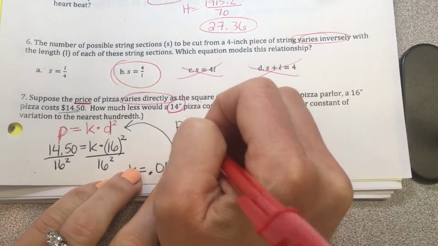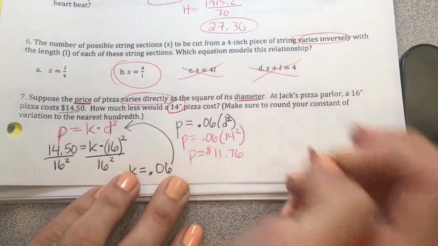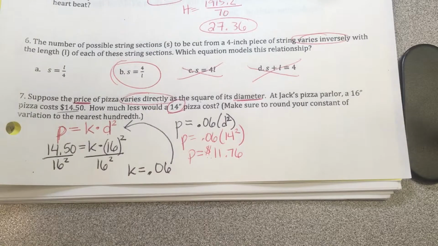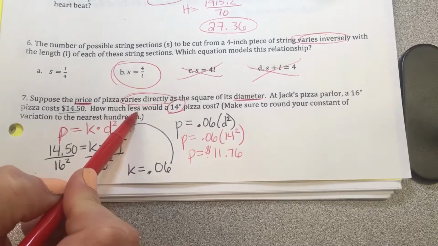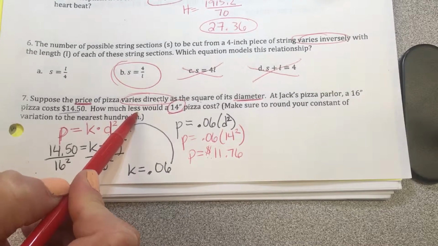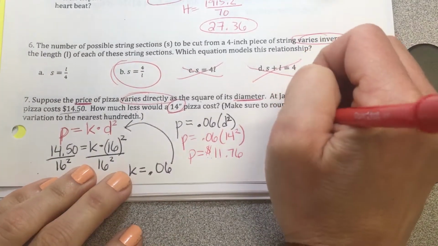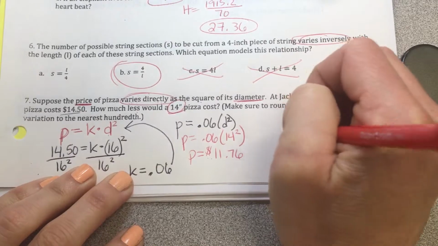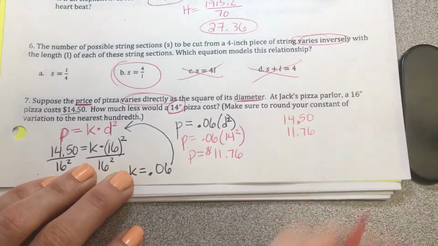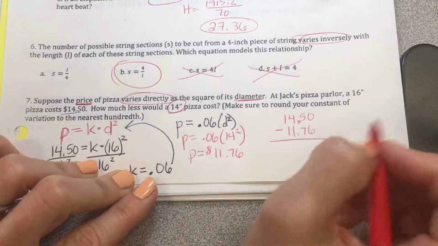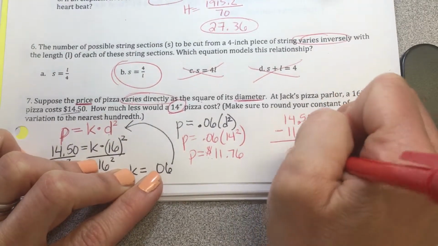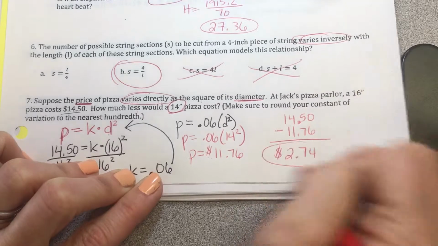$11.76. And then DC pointed out earlier, it does say how much less. So how much was the original pizza? $14.50. And then our new pizza is $11.76. What do you have to do with those two numbers? Subtract. What do you get? 2.74.